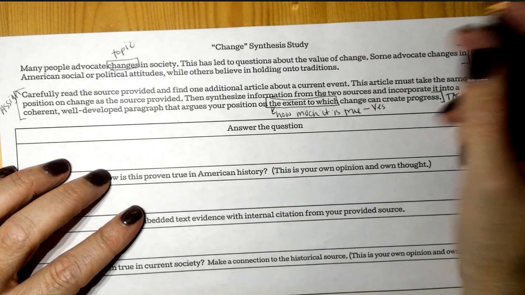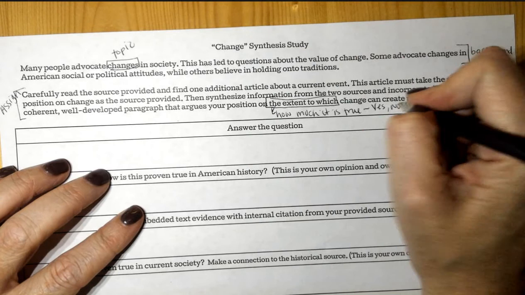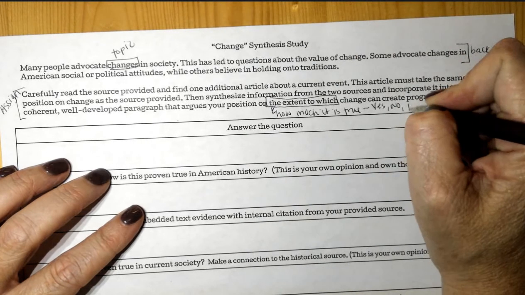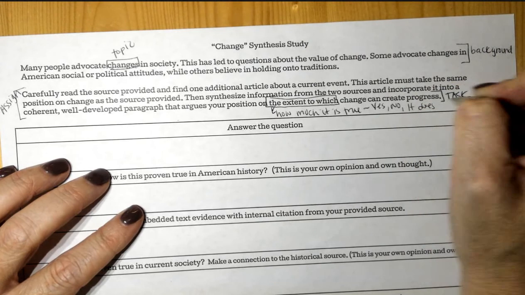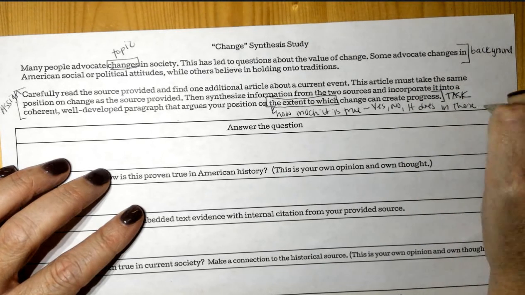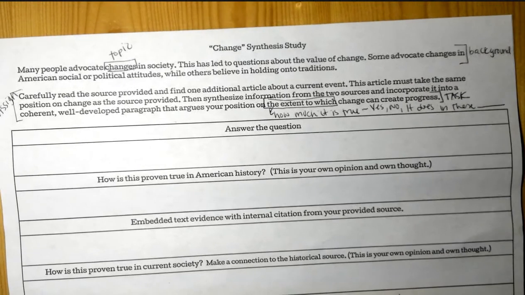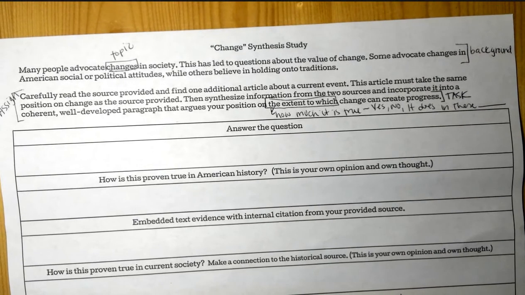You can say, no, it doesn't. Or you can say, it does in these circumstances. Or you can say, no, it doesn't, but only in these circumstances, right? So the extent to which gives you some wiggle room.